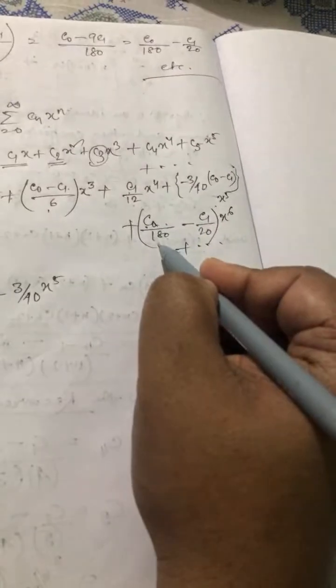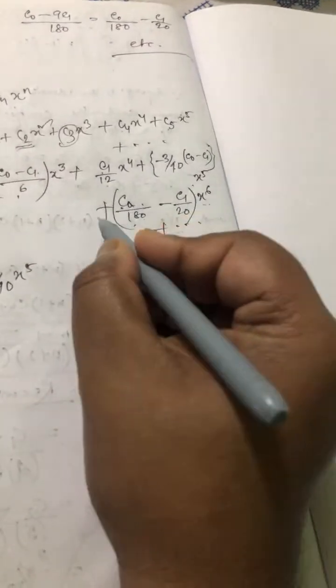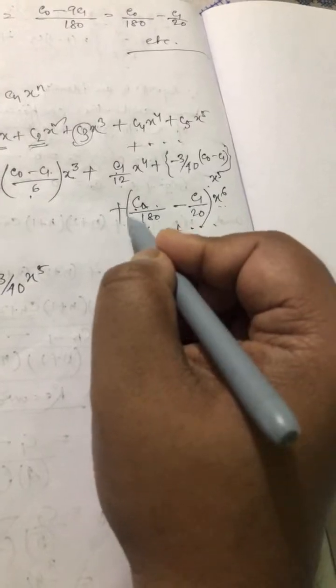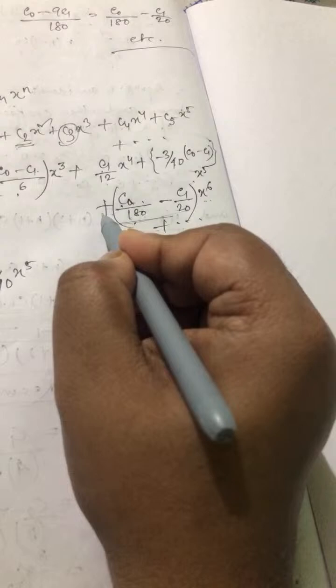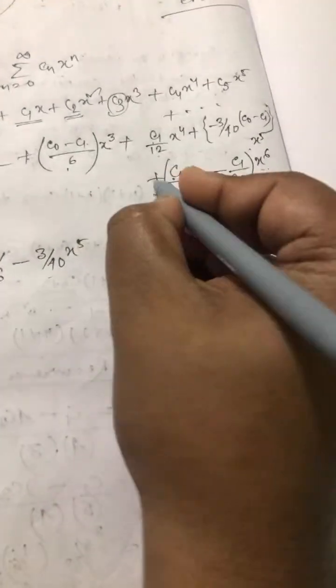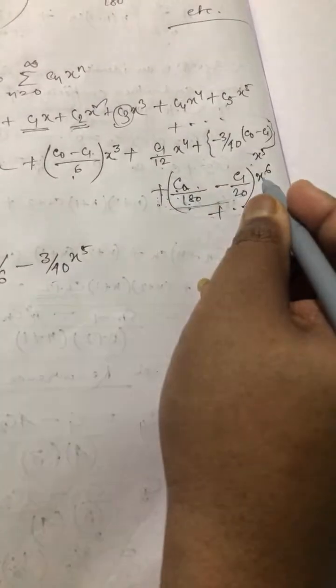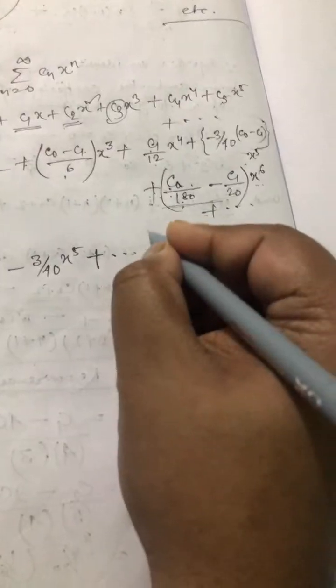Next term is what? C0 by 180 x to the power 6. So I am not writing this. You can identify the sign. Because I have obtained up to C6, you will be able to understand what will be the exact sign after this term. So here it is plus C0 by 180 x to the power 6. So I can write plus dot dot dot.